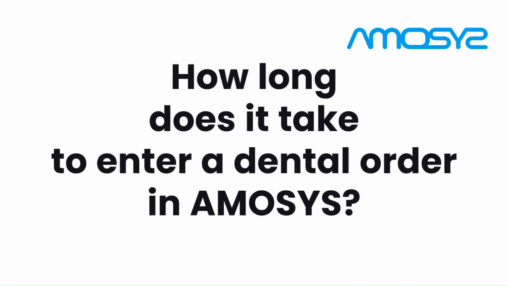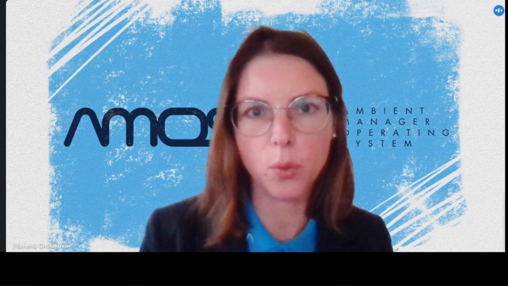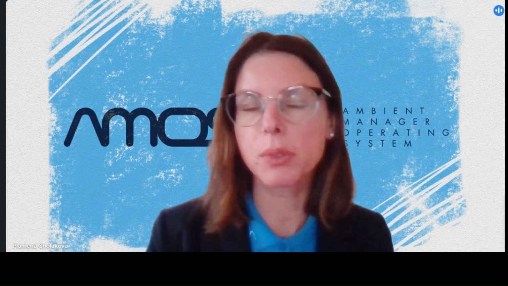How long does it take to enter a dental order in AMOSYS? Entering an order into the software takes less than a minute, a time during which you probably can't even make a phone call to clarify the order details. The risk of errors when using the software is minimized. One of its goals is to prevent the loss of information along the way from the paper note from the dental practice, through the phone calls, the email, and the multiple places from which you receive information about the orders.